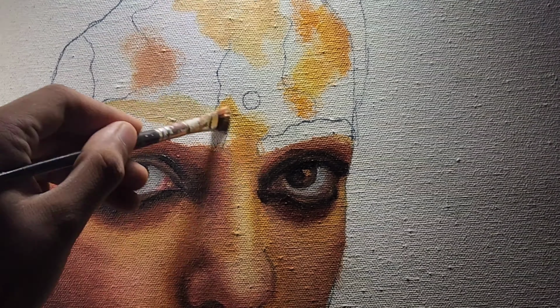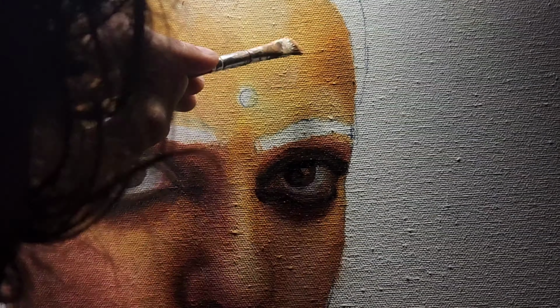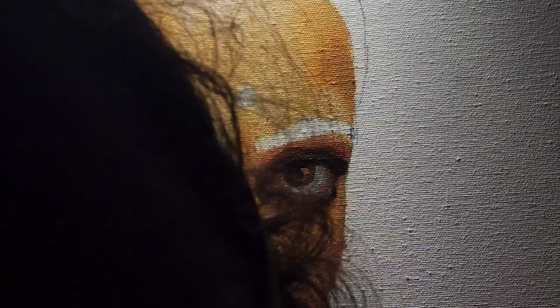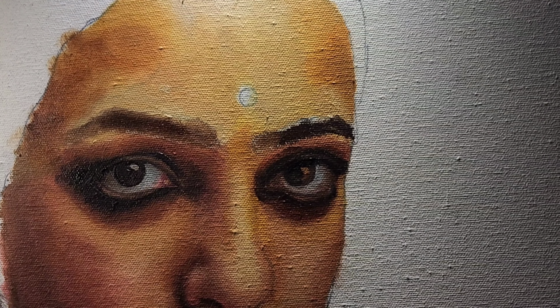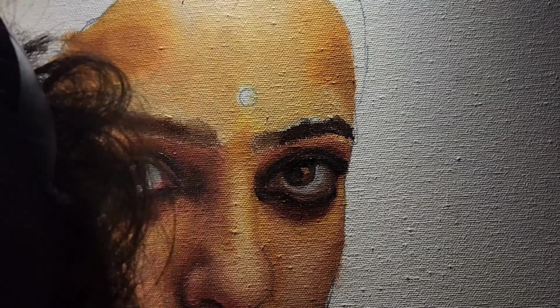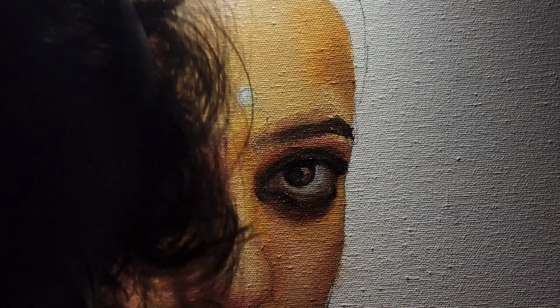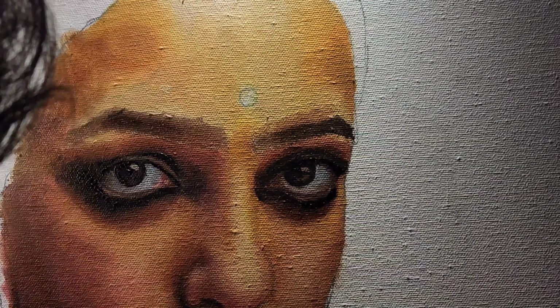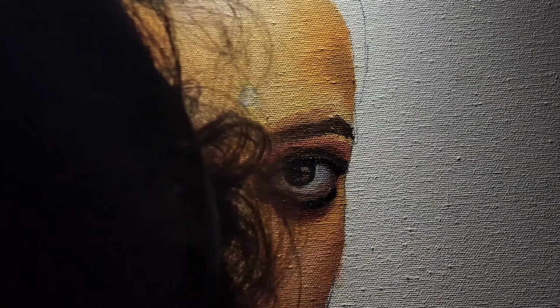After that I went to the forehead region. What got my attention in this reference picture was that her forehead was brightly lit, and as you go down her face the brightness gets dimmer and dimmer. This, along with the mascara and kajal around the eyes, gave a very dramatic look which got my attention.